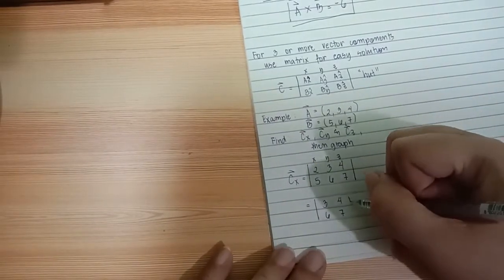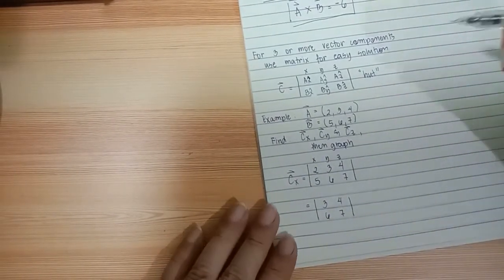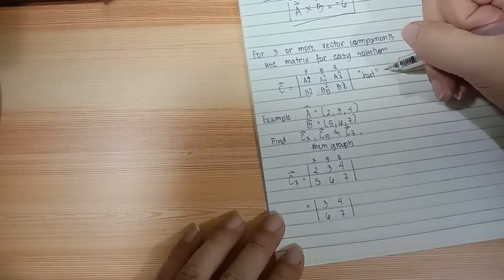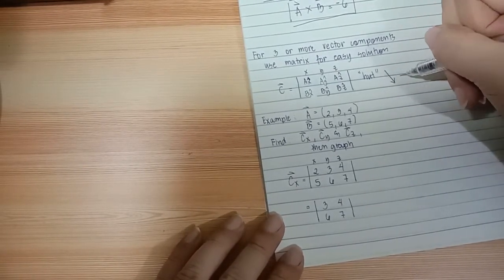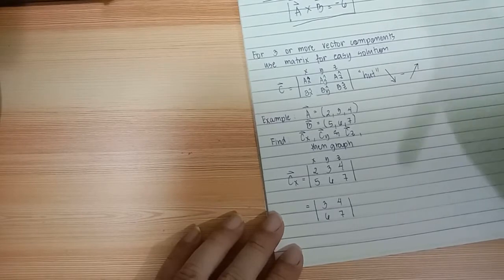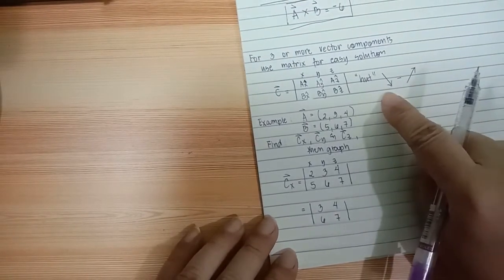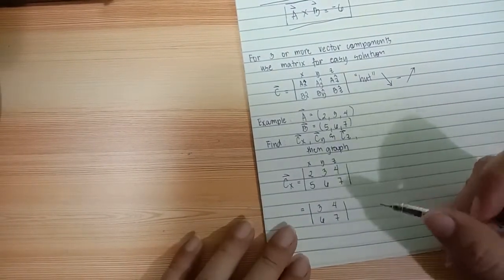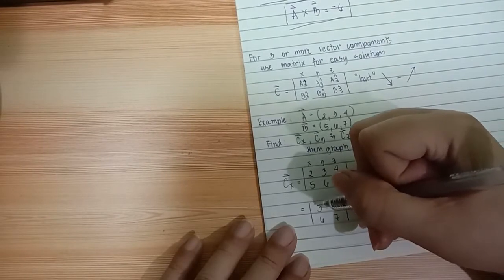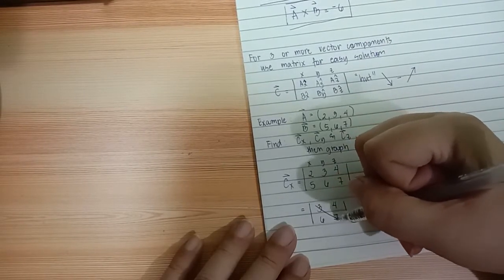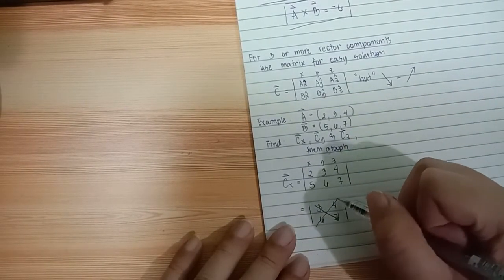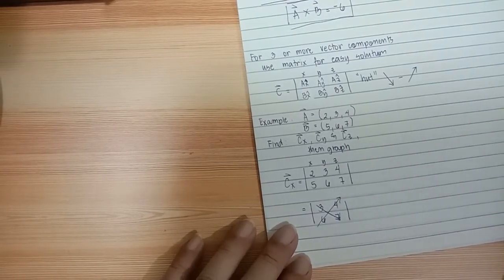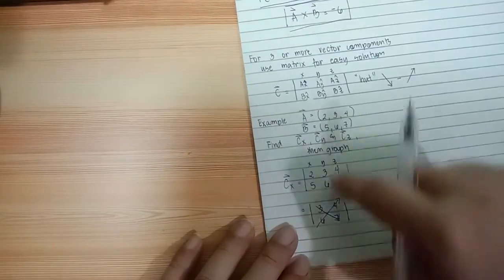Okay? Then, ang operation natin for matrix is down minus up. Tandaan nyo yan na down minus up. Okay? Kaya ito yung down. Ayan. Then, ito yung up.